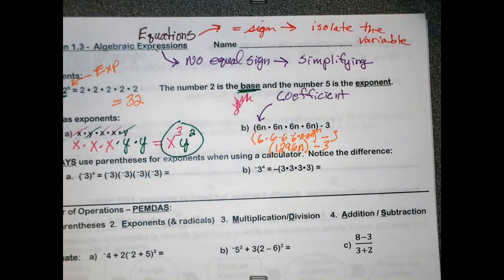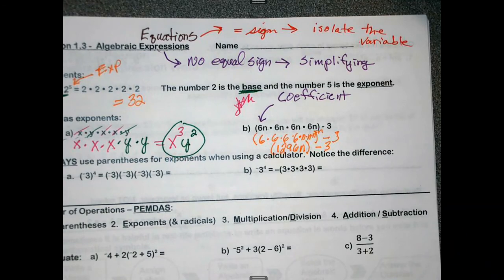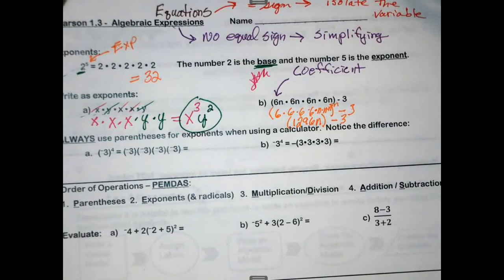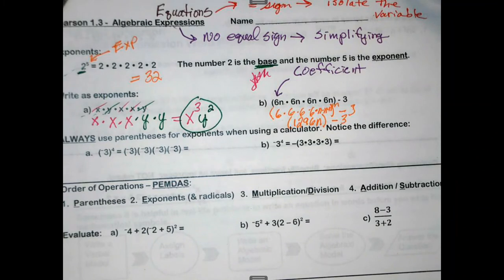Okay, so what's my answer? What's my answer to this problem? Well, 1296 minus 3 is 1293, right? So 1293 n. No, why not? Oh, thank you. Thank you.